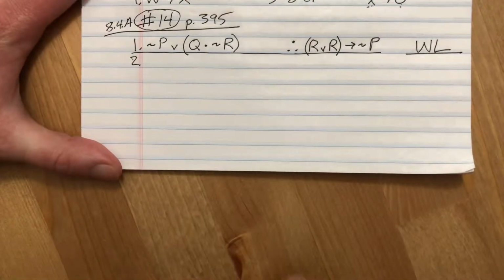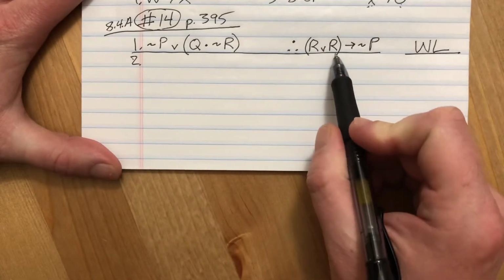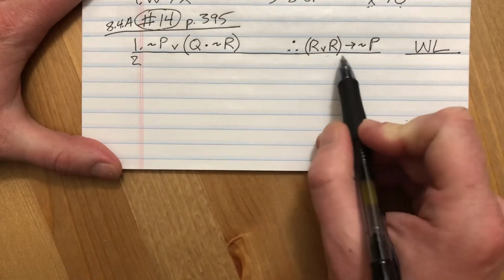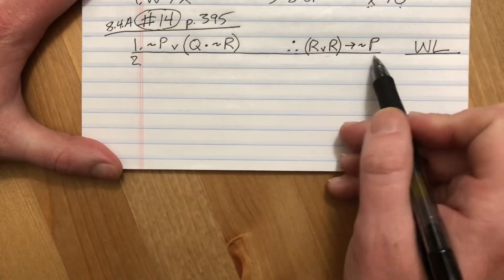All right, let's do number 14. This one's kind of interesting because we have this weird statement as the conclusion. If R or R, then not P.